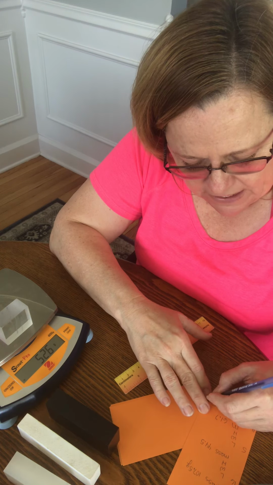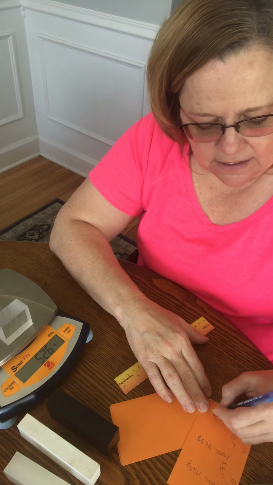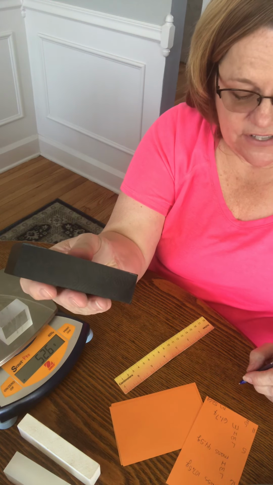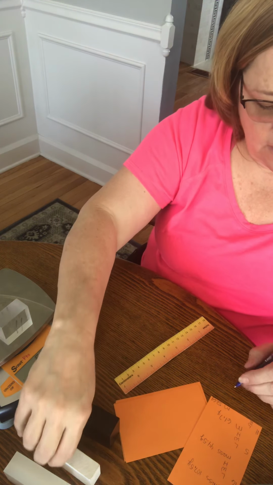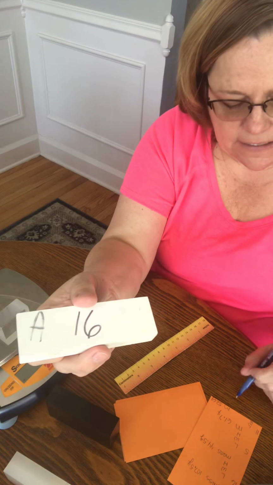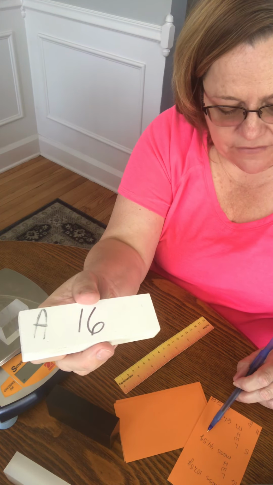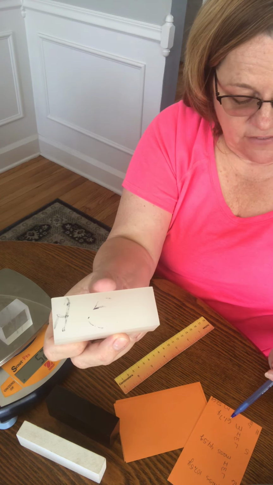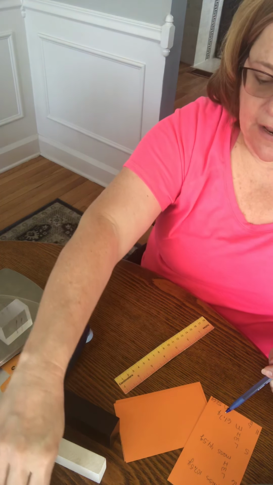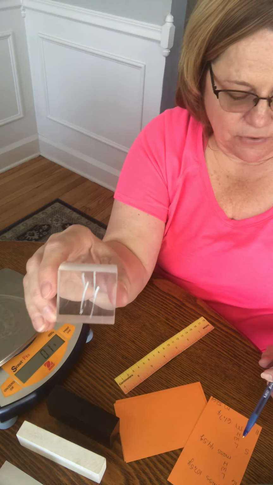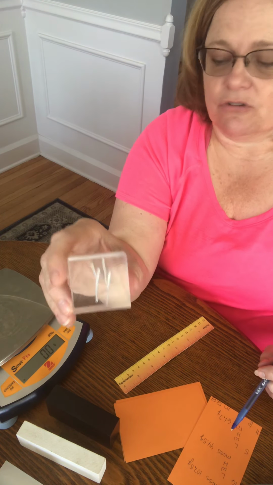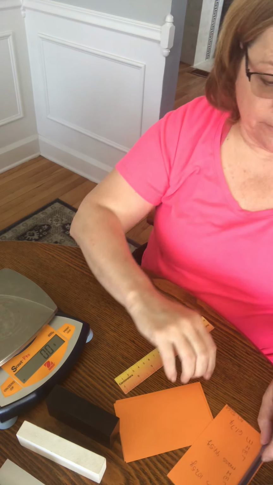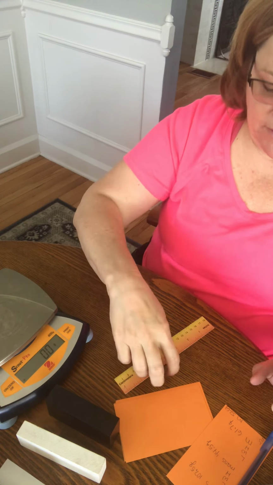52.6. So to repeat those, the first one, number 1, is 107.5 grams. The second one, number 16, is 44.5 grams. The third one, number 5, is 61.7 grams. And the last one, number 11, is 52.6 grams. Okay, now we need to find their volume, because we have to take mass divided by volume.